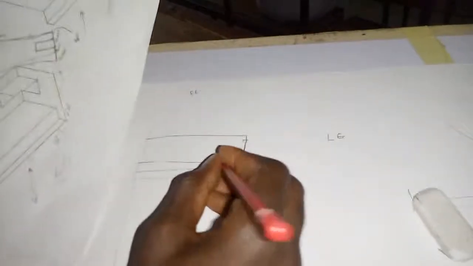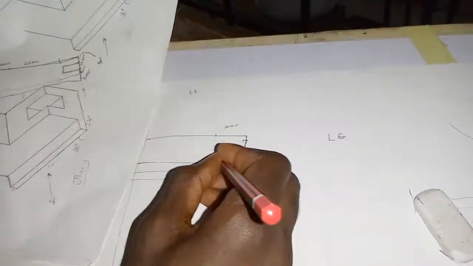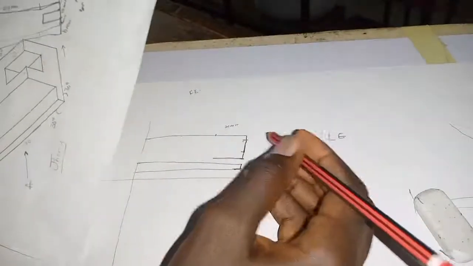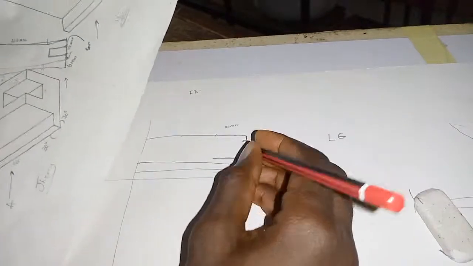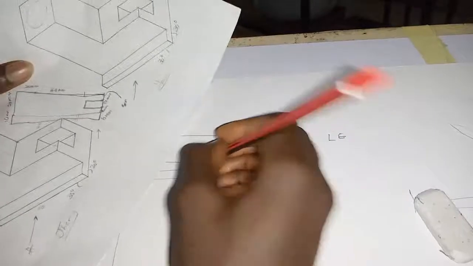This line is just 20. So to stop here, alright. Well, this line is straight. Then here you have your 12 here.